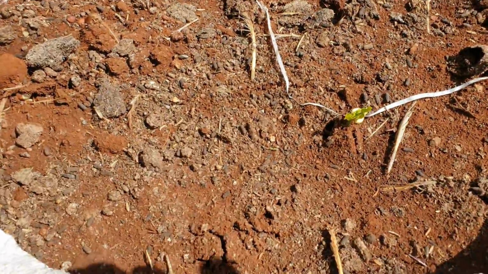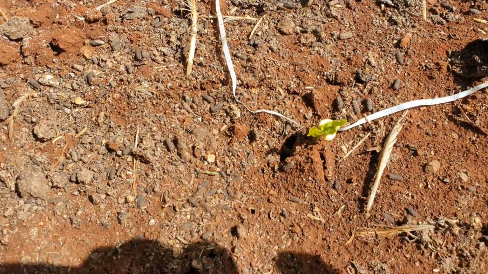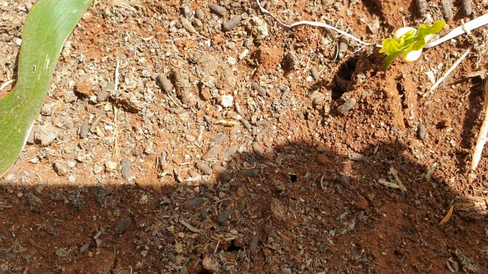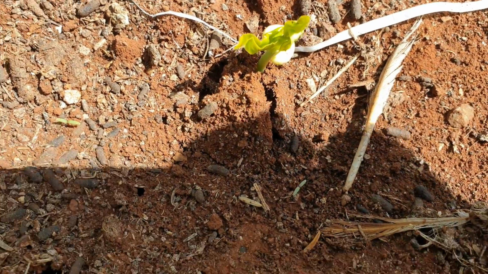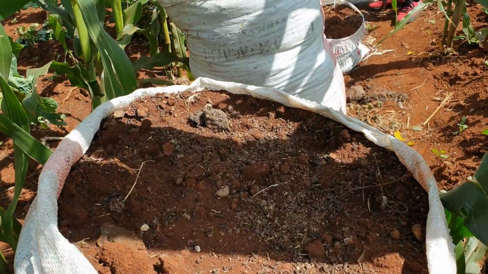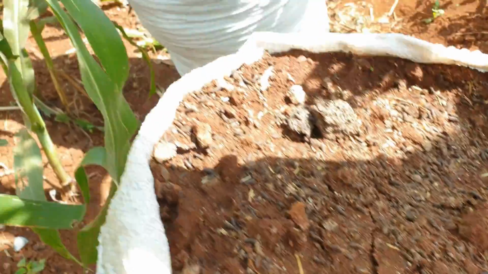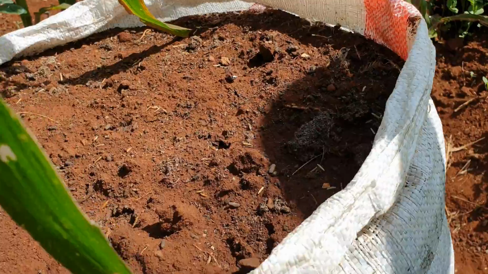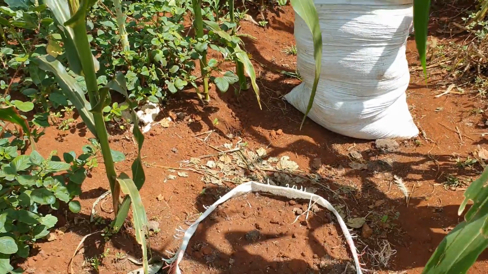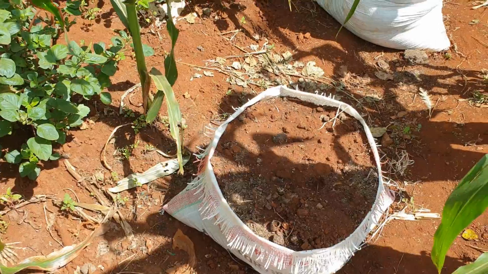You can see now they are germinating. This one is germinating. This is cowpeas, kunde, now germinating. And all this is already planted, the kunde. Next time we come, we shall see how they have germinated. And you can see, he will tell us himself.